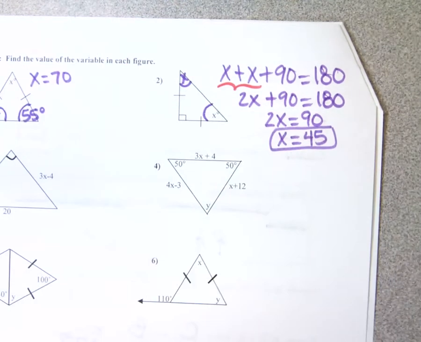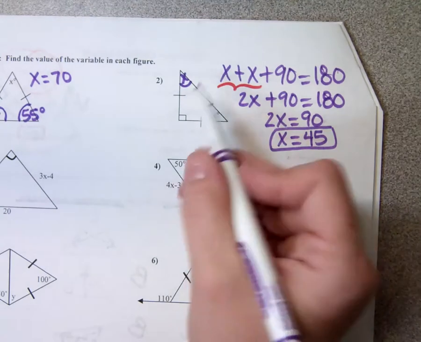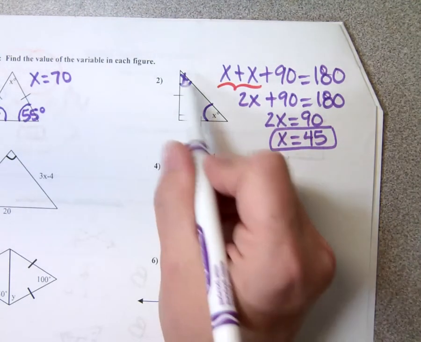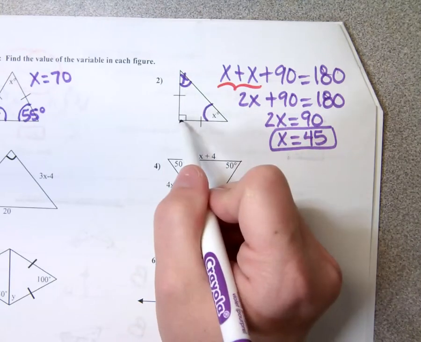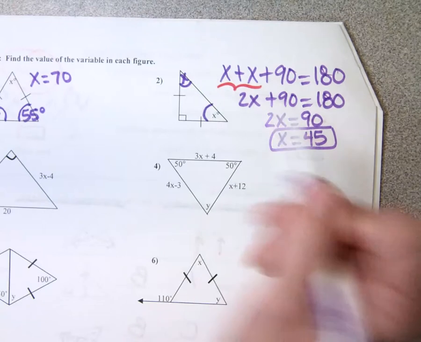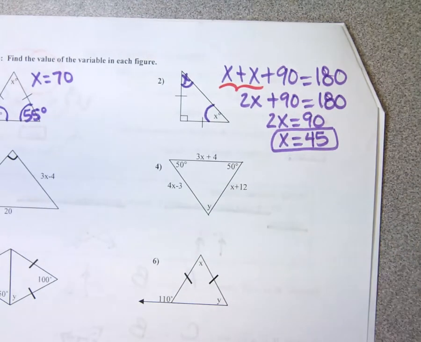And some of you probably could have just thought through that. If this angle is 90, I know that these two will have to add to be 90. That way the 90 and 90 makes 180. And if these two add to be 90 and they're both the same, then they're both 45. So you could just think about it.